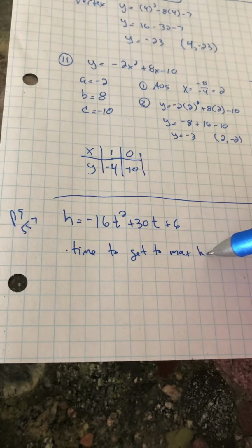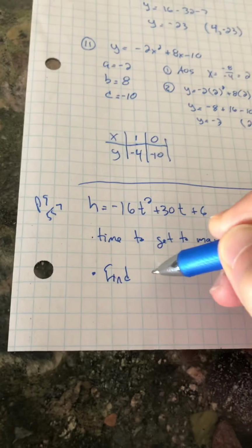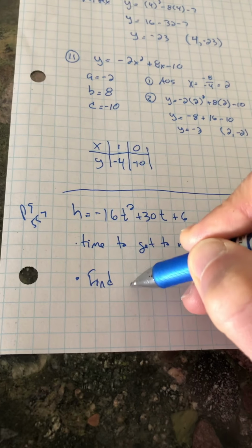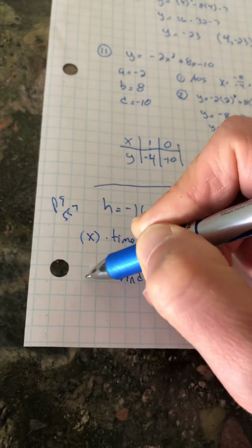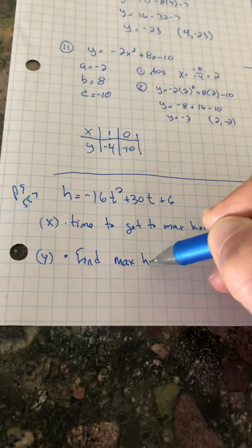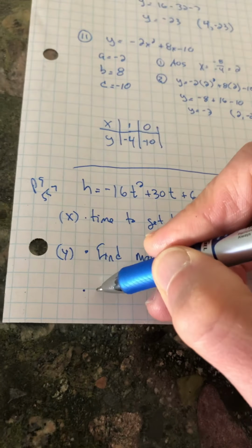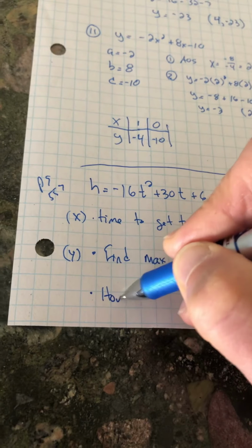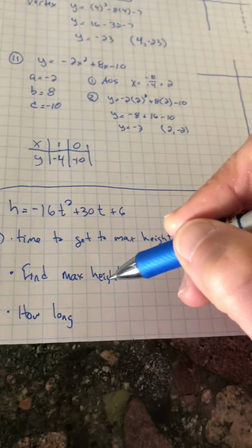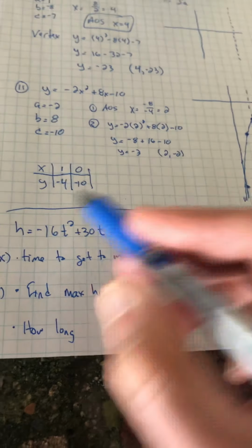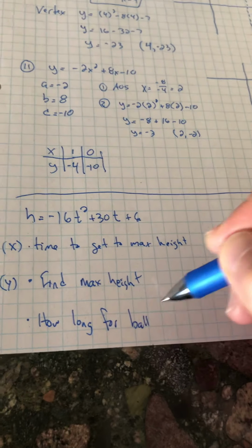Okay, come here, buddy. We want to find the max height, which are both parts of the vertex. There's our x value of the vertex, and this is our y value of the vertex. And then we want to find the time it takes to hit the ground. How long will it take the ball to hit the ground? That's going to just be a sketch on a graph where we're going to estimate that using our equation and try to find when we can get to 0 for a ball to hit the ground.